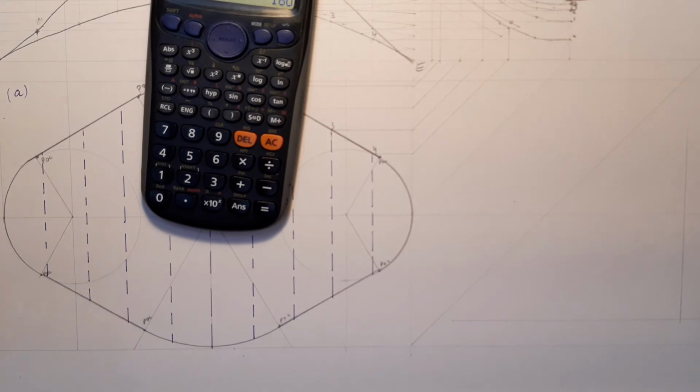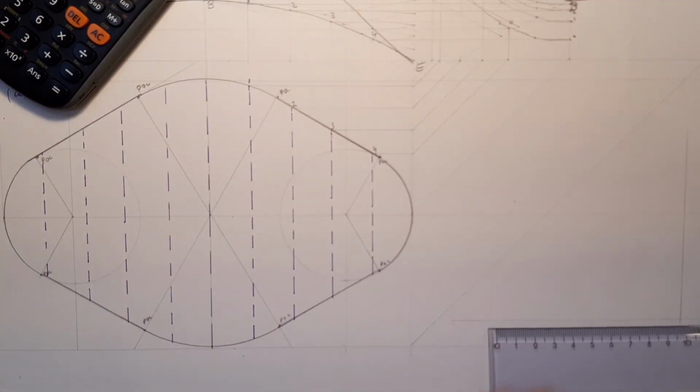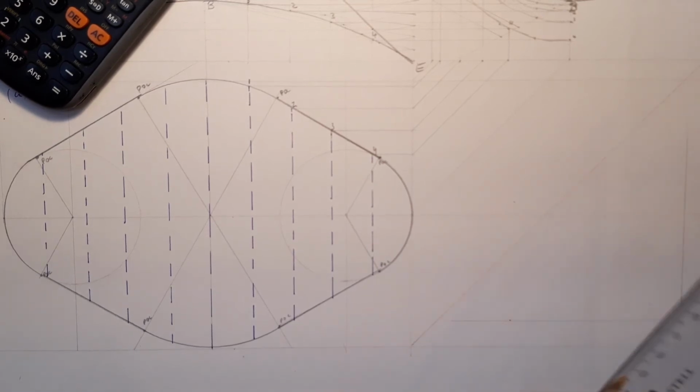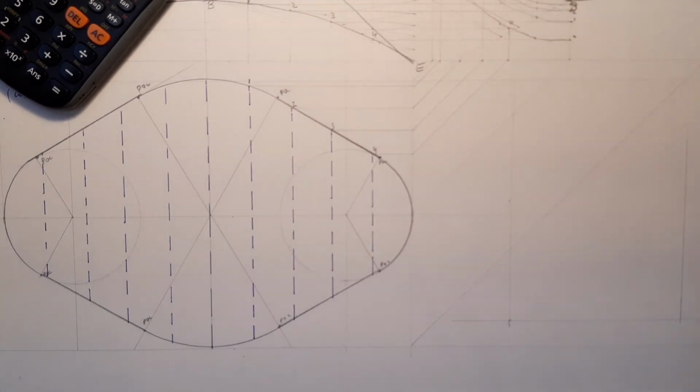Okay, I'm going to measure the 900. Or 90 as it were. And I'm just going to draw that. I don't know how tall it's going to be. I don't know anything about it. But what I do know is I have drawn this exact same parabola before.